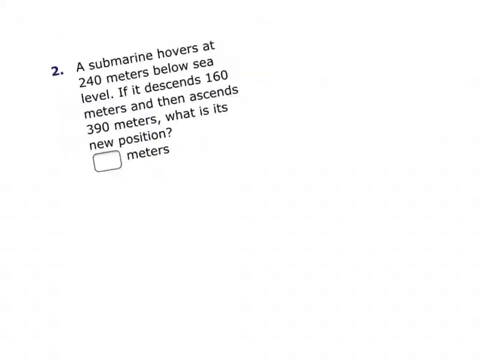The last one, a submarine hovers at 240 meters below sea level. If it descends 160 meters and then ascends 390 meters, what is its new position?